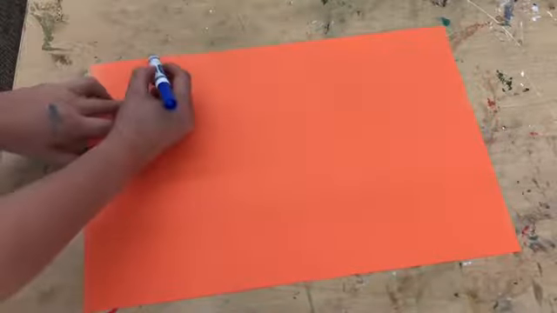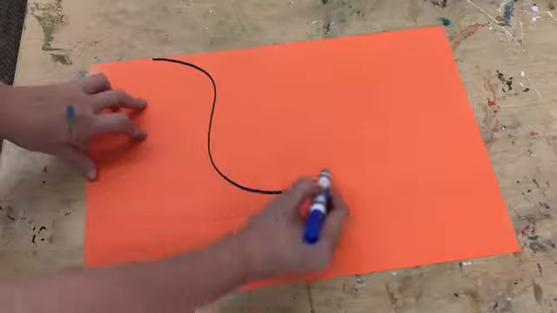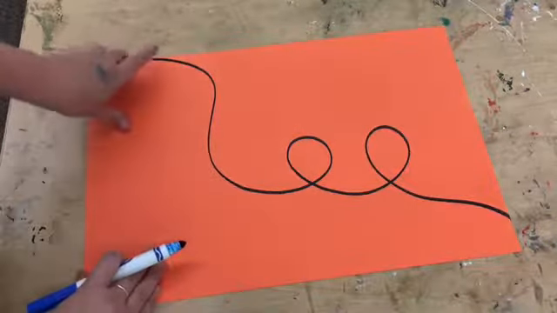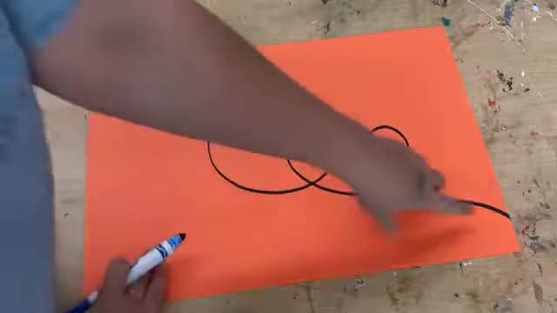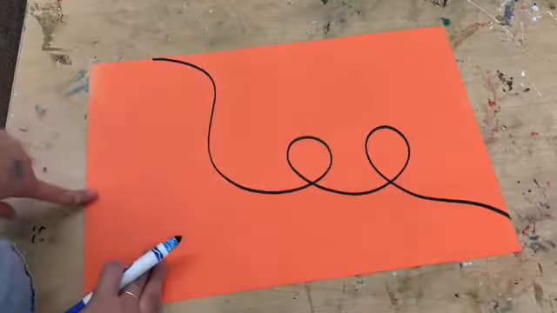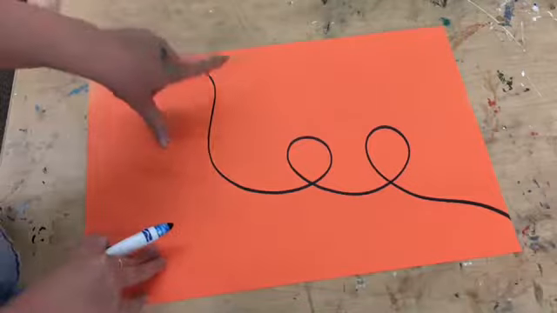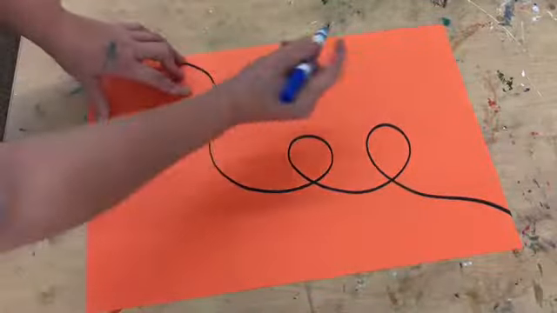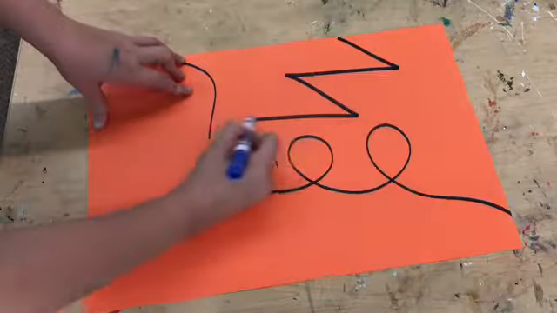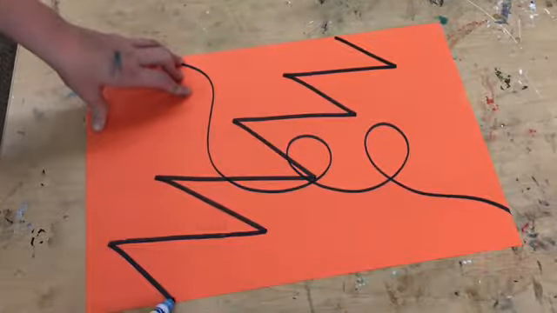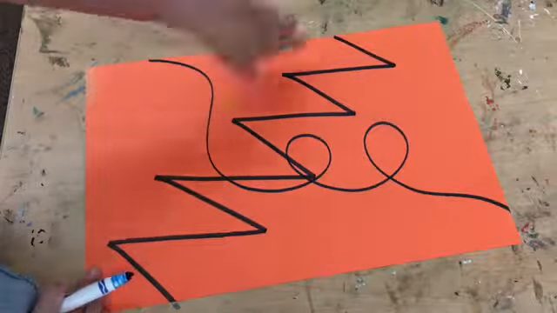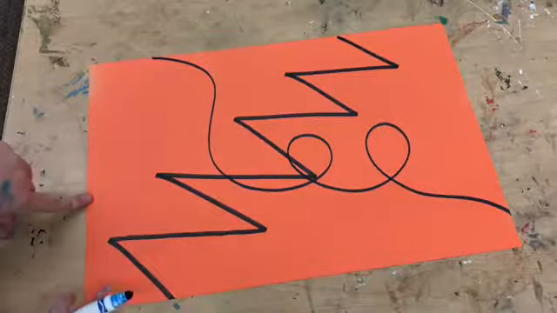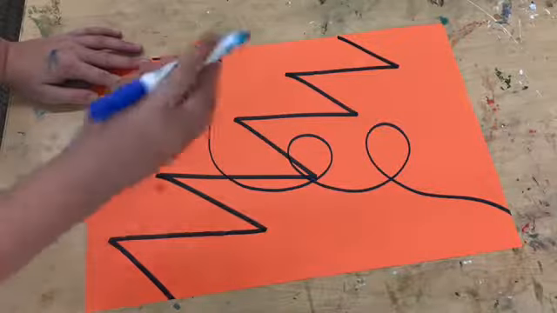So if I'm starting, I can pick any type of line I want to, but I'm making sure I connect from this side to another side. It doesn't matter which other side. It also doesn't matter what kind of line you choose. So right here, this was my curly Q line, but my next line will be a nice zigzag. Again, from one side to the next. Doesn't matter where, it just needs to connect. That is line number 2.